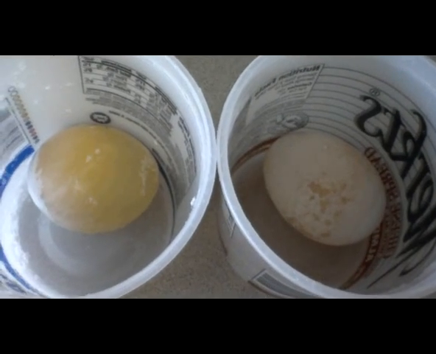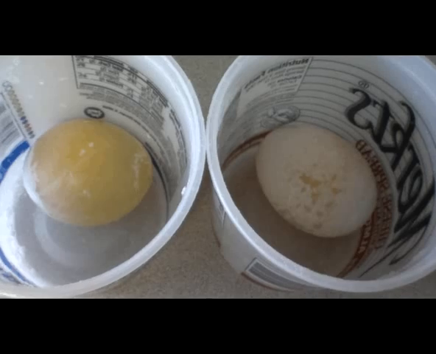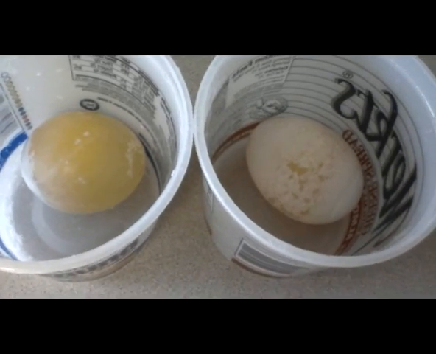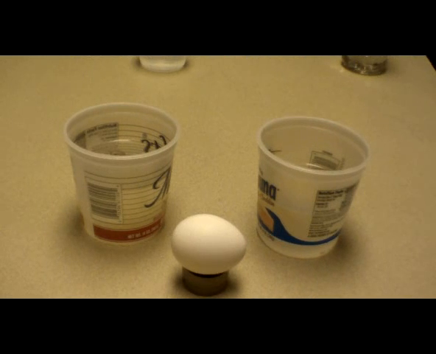Okay, now you can see that one egg is almost done, and the other one still has a bit of shell on it, so I'm going to put more vinegar on it and let it sit some more. Okay, so the eggs have been sitting in vinegar overnight, and we're about to find out what happens to our egg.